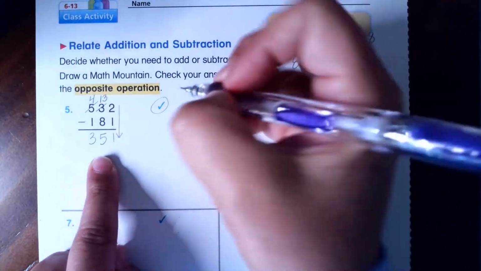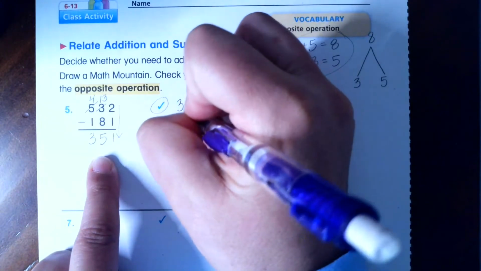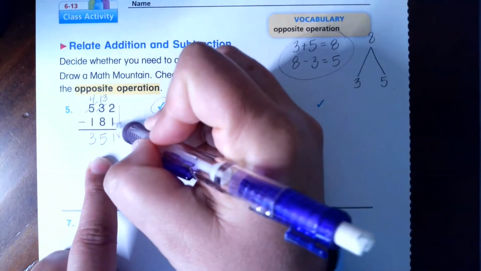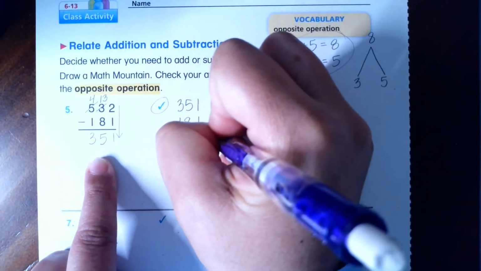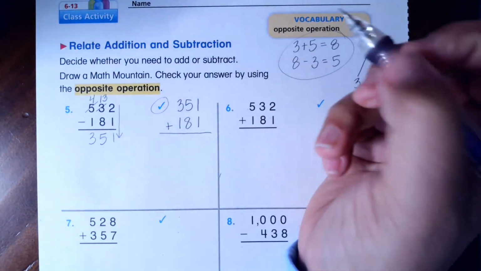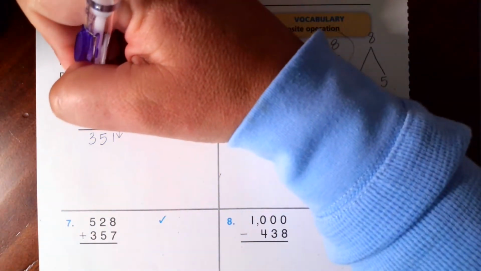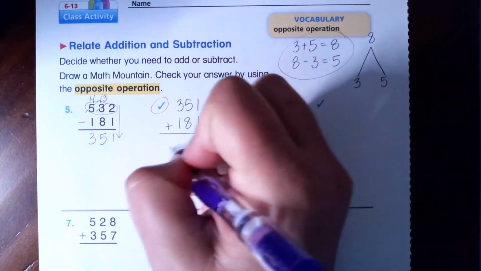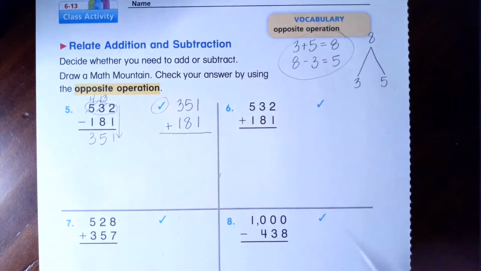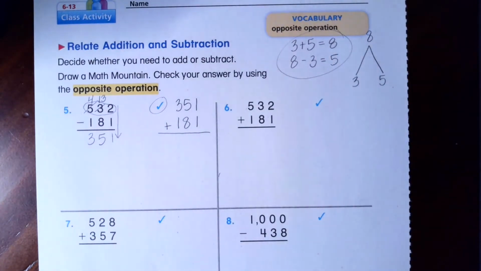So I'm going to take that answer that I got, 351. I'm going to work up. I'm going to add it to 181. Now, my goal is to get this answer right here, 532. Now, I'm not just going to write 532 right there because that is not checking my answer. I hope that I get 532 because then that tells me that my answer is correct.